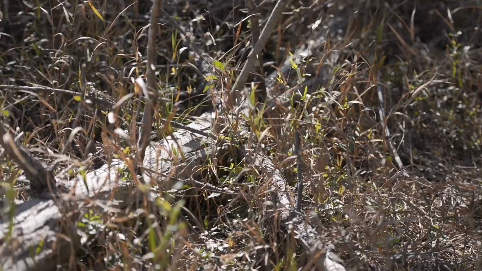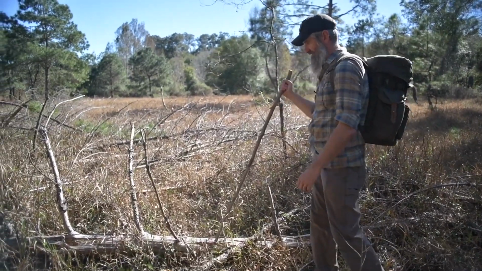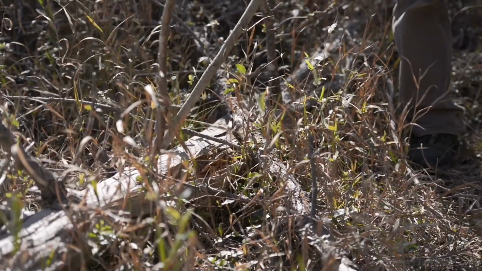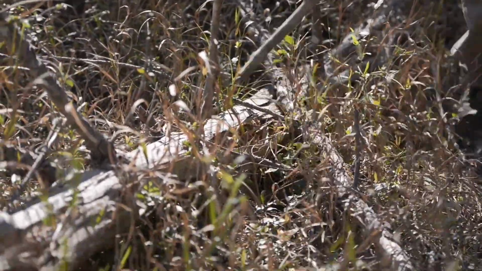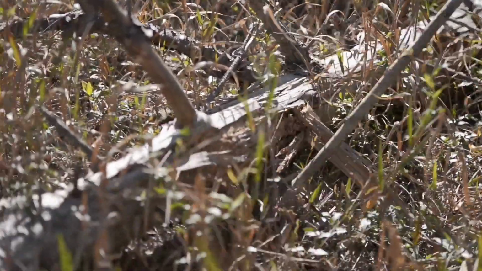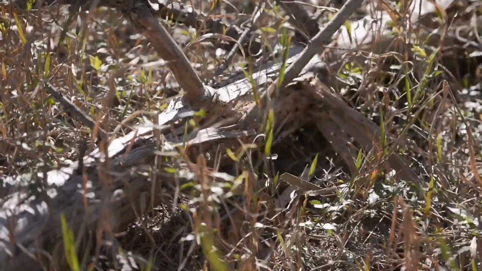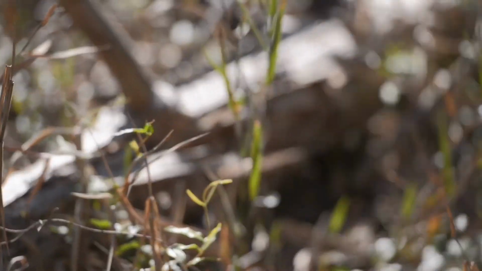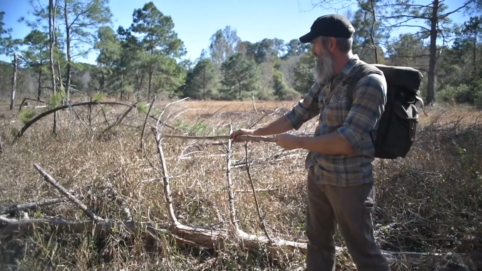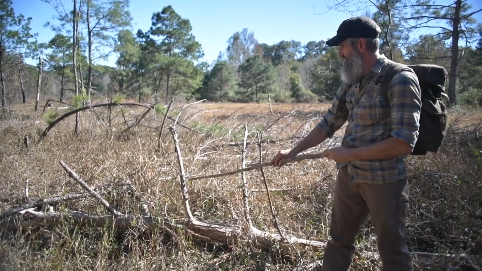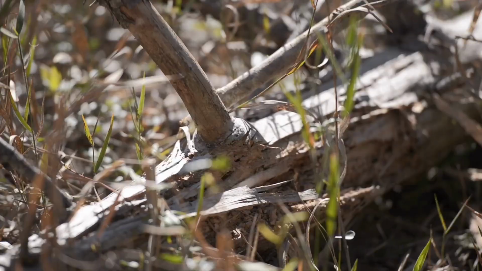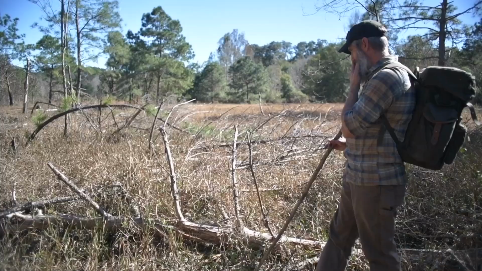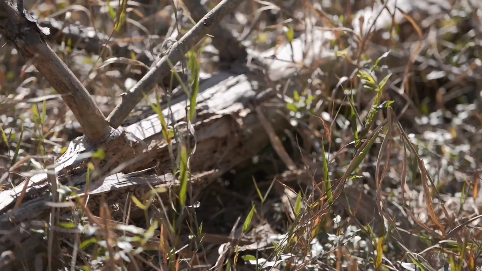All right, so this has been out here decomposing a lot longer. So this is a lot better candidate. And it's starting to wear away down to that core. So it'd be easier to get to the fatwood there in the center. I also know that whatever was in this larger branch is probably collecting right here at the base and maybe 2 to 3 inches up here. So there should be some fatwood right there.